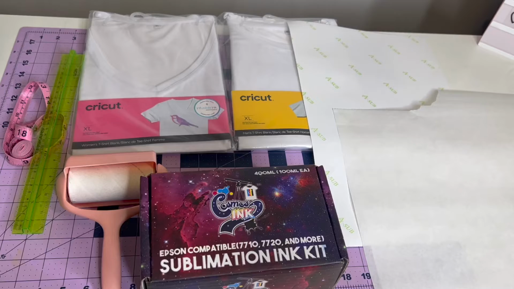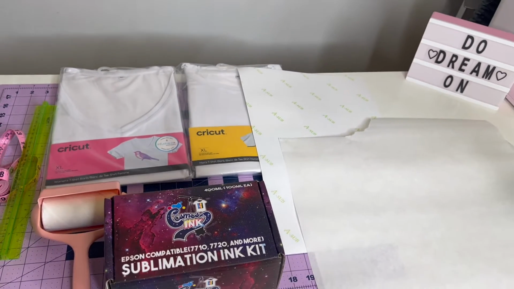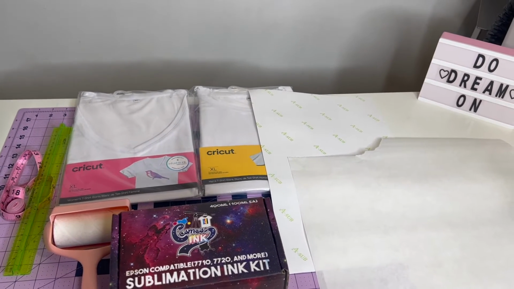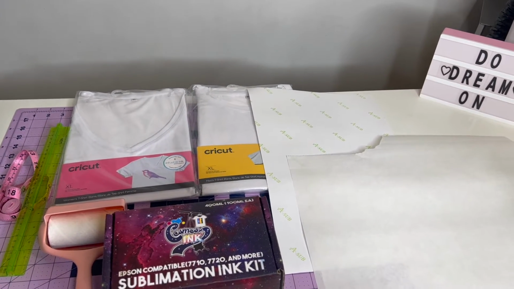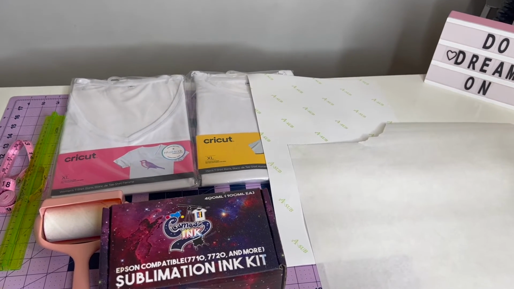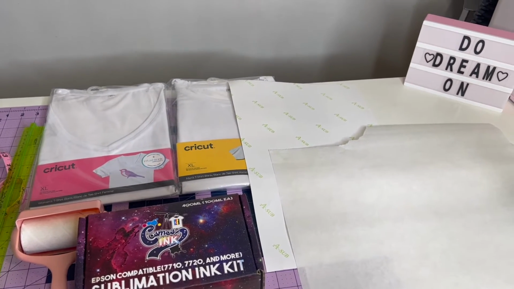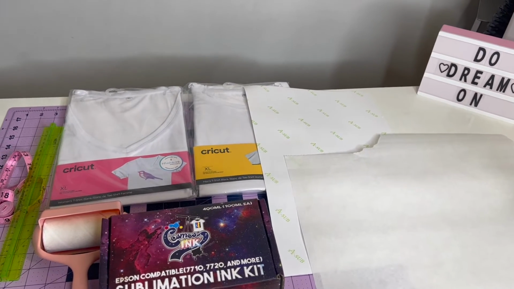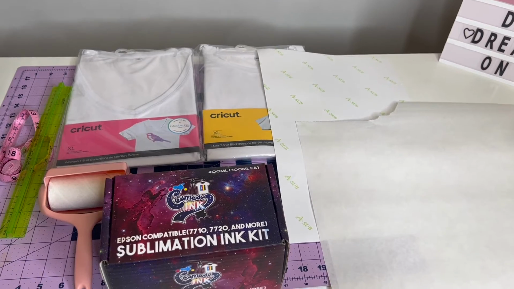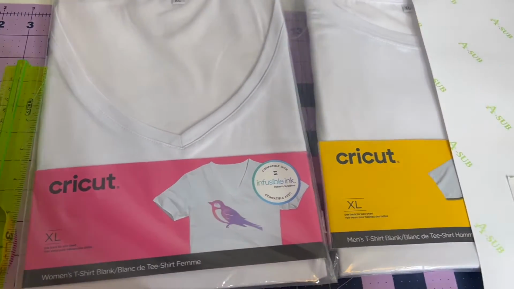Now let's get to sublimating. Okay guys, I am so excited. Today we are doing some sublimation for beginners basics, y'all. I'm going to go over everything you need to do a sublimation shirt correctly, okay? So I'm going to go over these materials and then I'm going to show y'all the start of this particular video. So we are going to be using one of Cricut shirts.